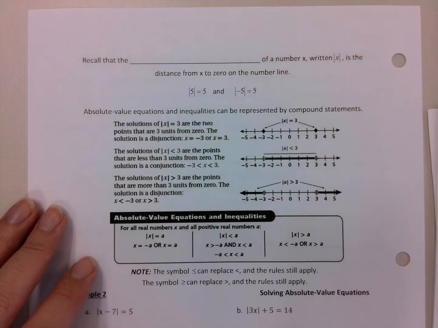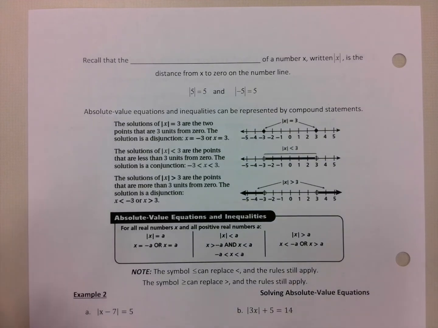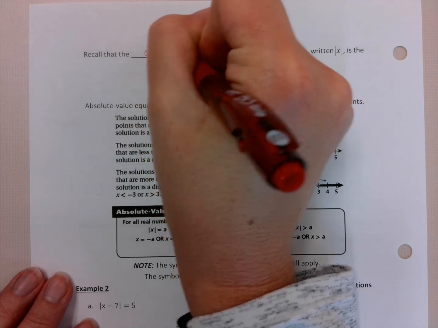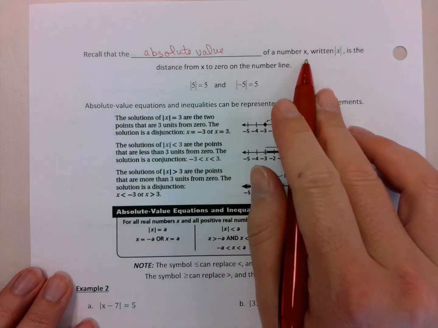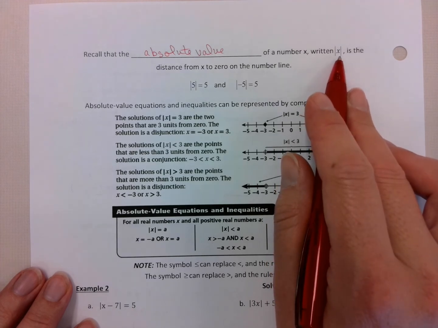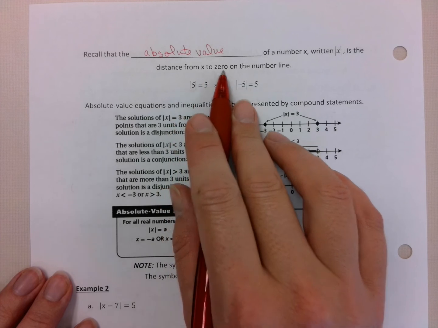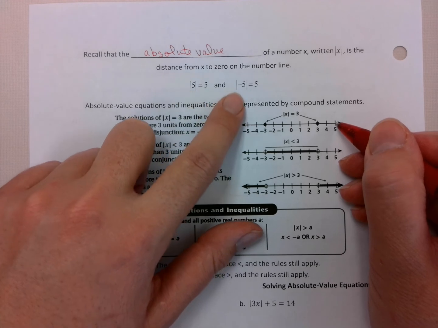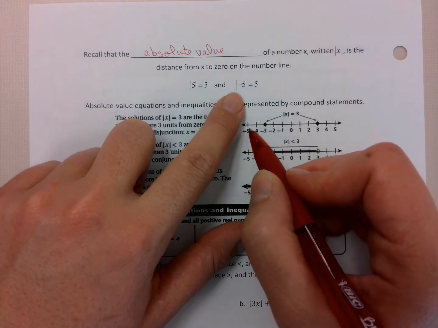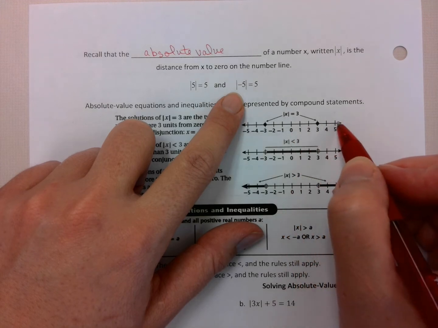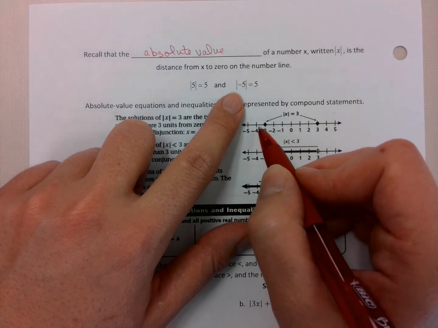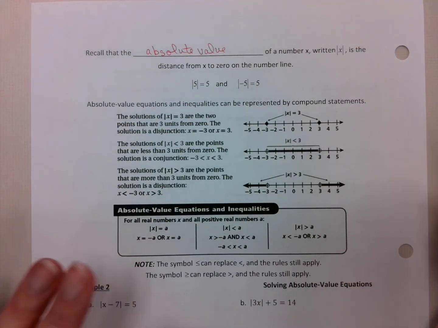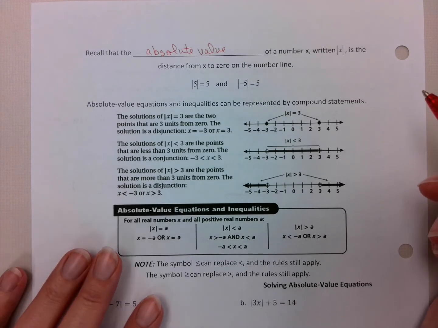Now, this is all an Algebra 1 concept, but it is something that we need to revisit. So recall that the absolute value of a number x is written the absolute value of x, these straight up and down bars. It's the distance from x to 0 on a number line. So 5 is 5 units to the right of 0, and negative 5 is 5 units to the left of 0. It doesn't matter whether it's left or right, they're 5 units away. You have to move 5 units away. The positive is to the right, negatives to the left. So absolute values will always come out to a positive answer because we're talking about distance.